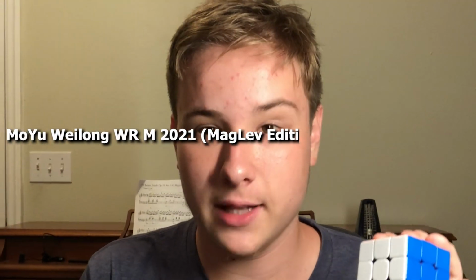Now I think I've decided to take a page out of the speedcube manufacturers' book, MoYu Long WRM 2021 Maglev Edition Flagship Speedcube. Yeah, my names are pretty long today.